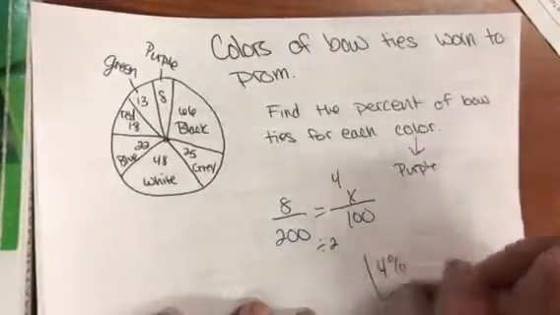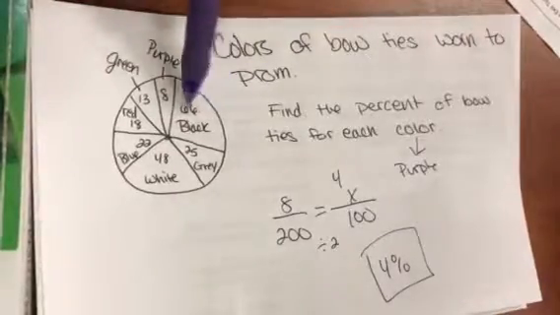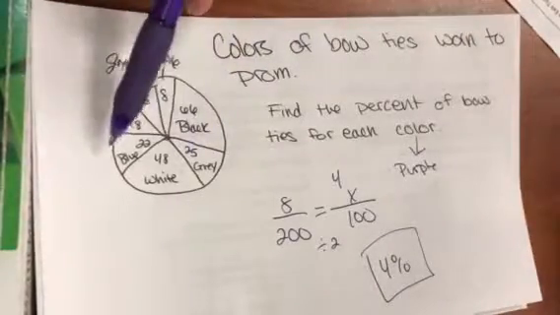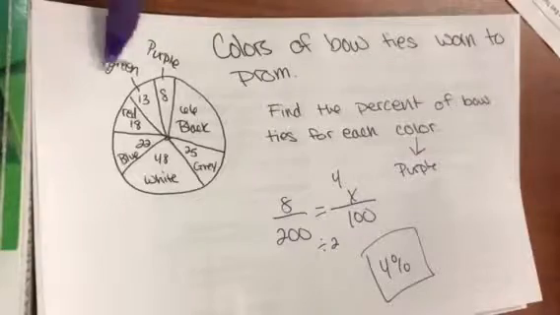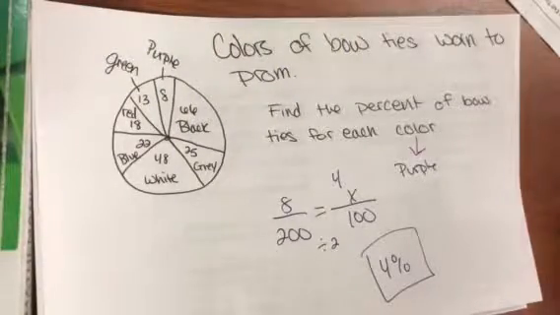Done and done. That was actually super easy. So I think they can do the rest of the colors. Go through and find the percents for black, gray, white, blue, red, and green, because you never know which one might be on your video quiz. One of them will be on the video quiz tomorrow. Write them all down.